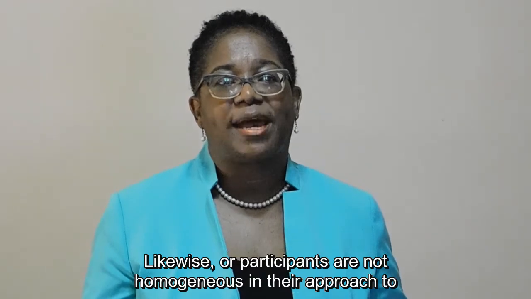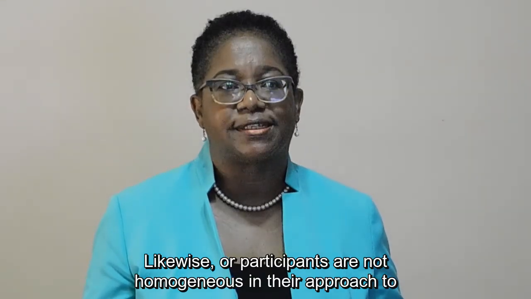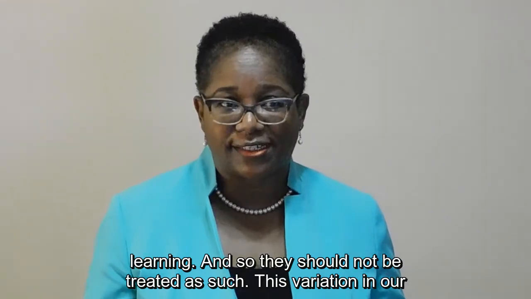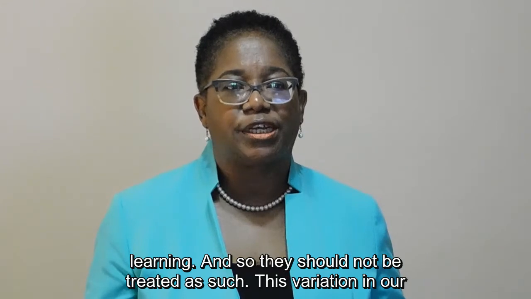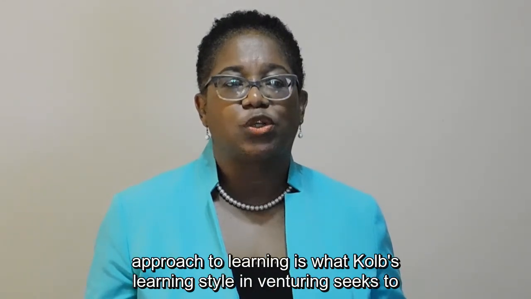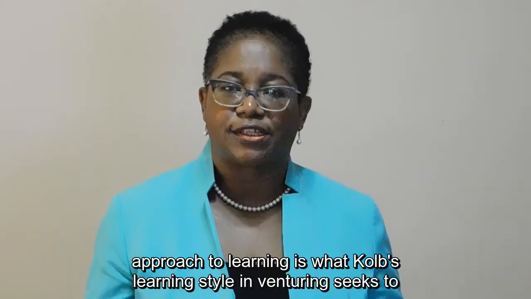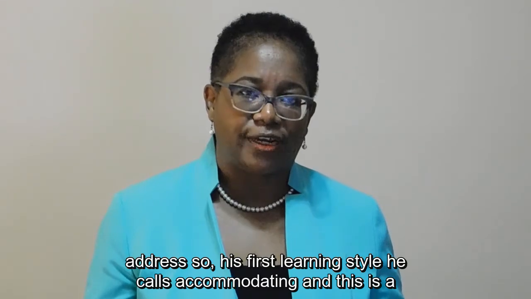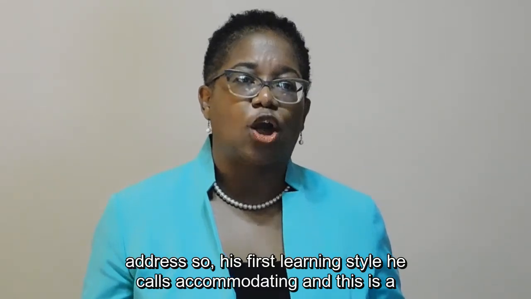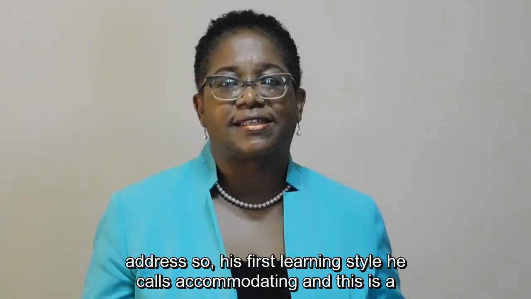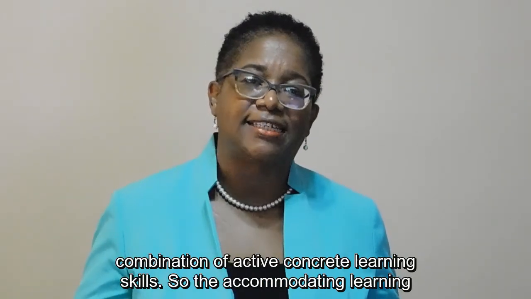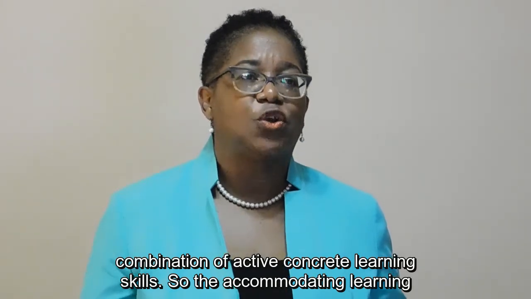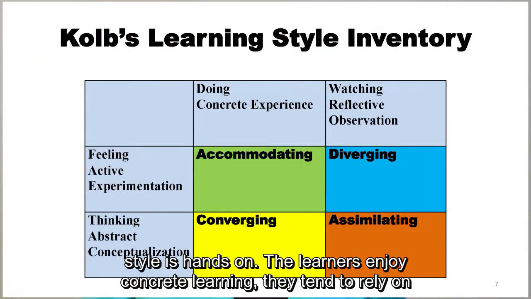Likewise, our participants are not homogeneous in their approach to learning, and so they should not be treated as such. This variation in our approach to learning is what Kolb's learning style inventory seeks to address. So his first learning style he calls accommodating. And this is a combination of active, concrete learning skills. So the accommodating learning style is hands-on.